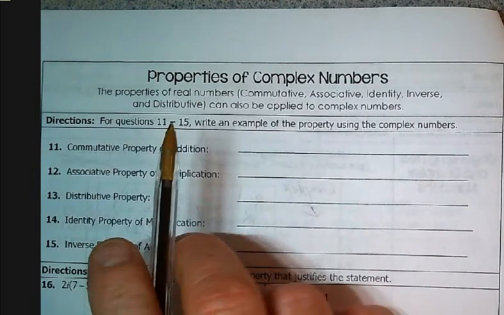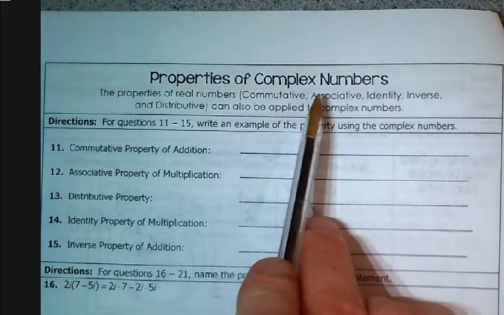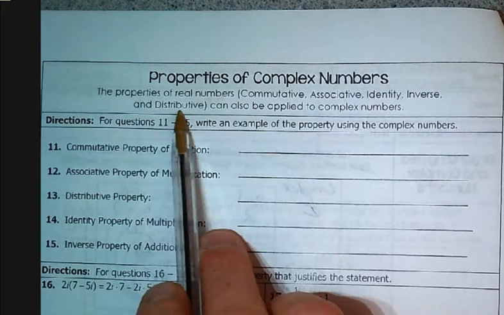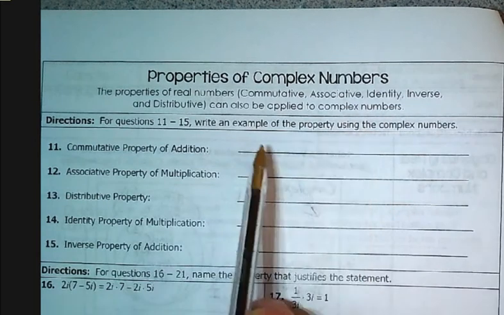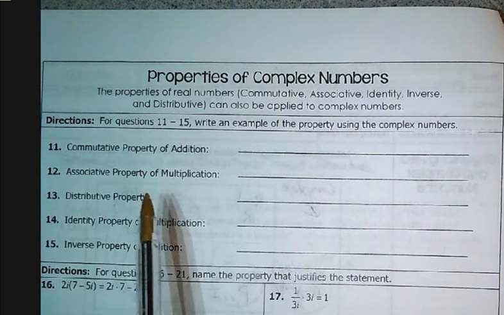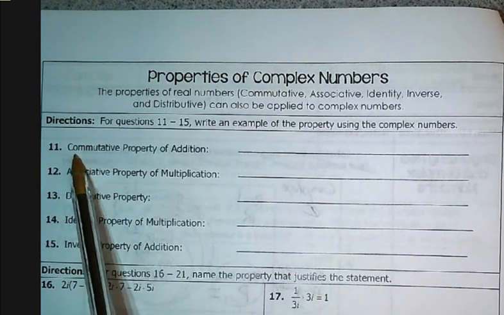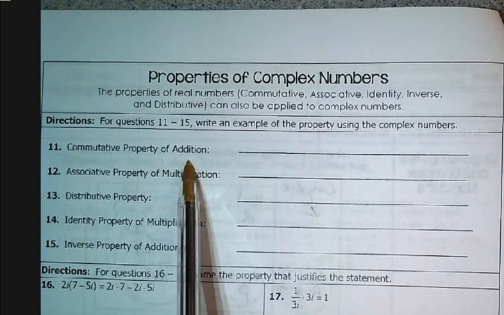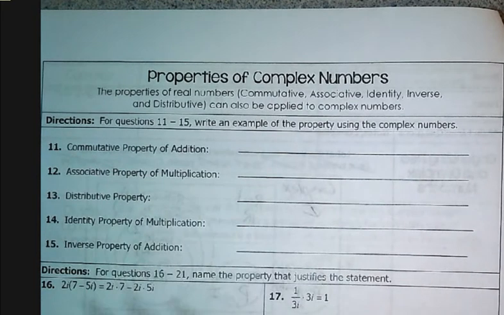The properties of real numbers, commutative, associative, identity, inverse, and distributive can also be applied to complex numbers. So we're going to write an example of each of these properties. And you're going to be asked to do this for homework, so you need to pay close attention here. The commutative property of addition. What does it mean to use the commutative property? What am I changing? Not the grouping, that's associative. Flipping it around, that would be changing the what? Starts with an O. Order. So, we are changing order.